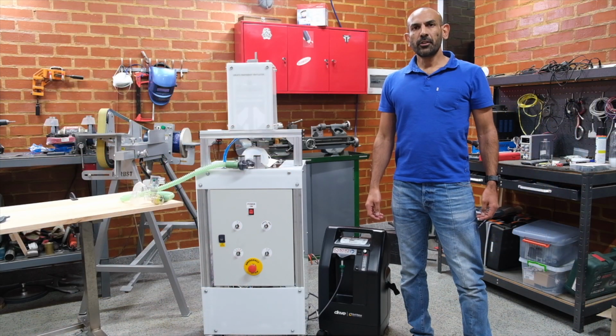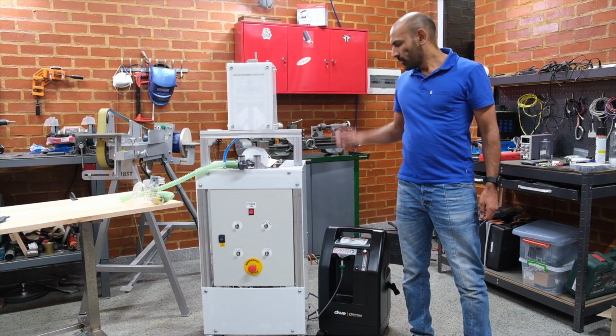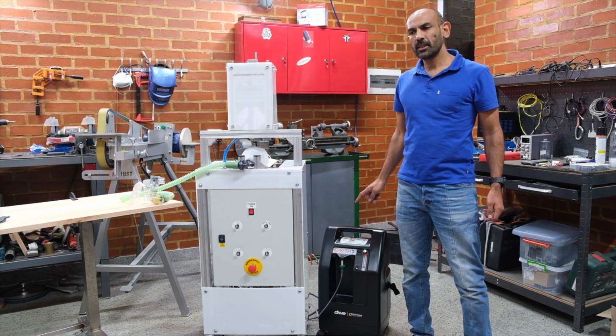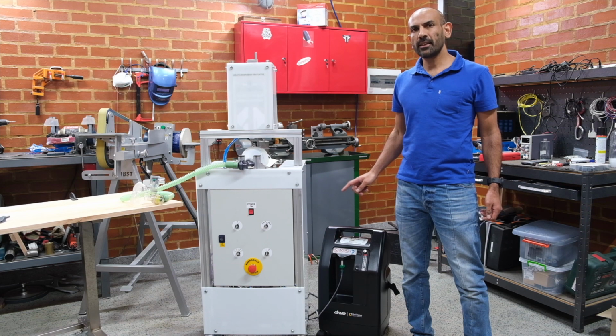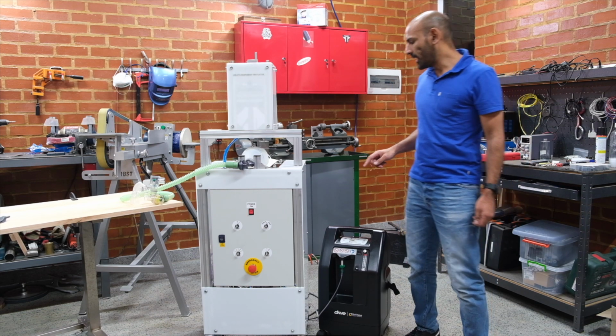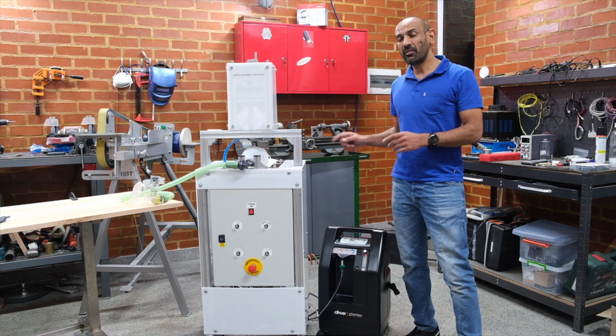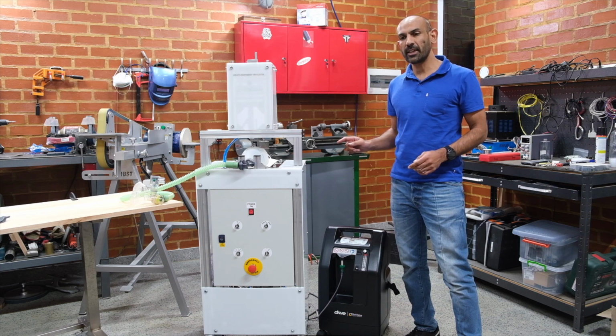Now I'm going to take you through how the machine is connected. Currently, this machine is connected to an oxygen concentrator, but in the field, it's more than likely that this will be connected to an oxygen tank. From the oxygen tank, air is supplied via a valve, and that valve only opens on the inhalation cycle to conserve oxygen.